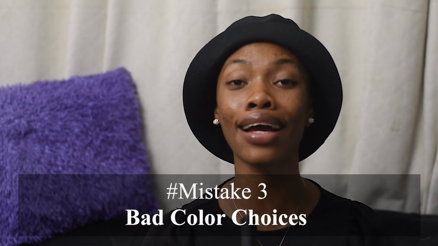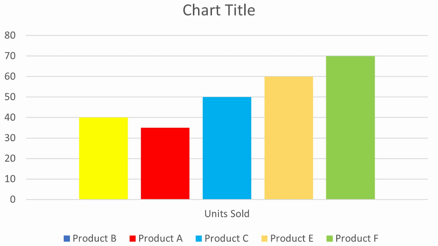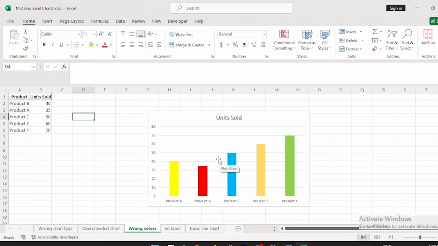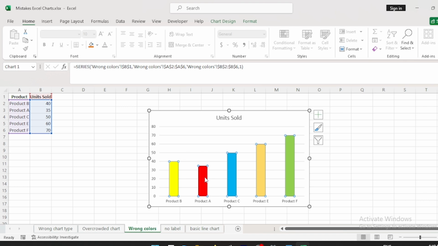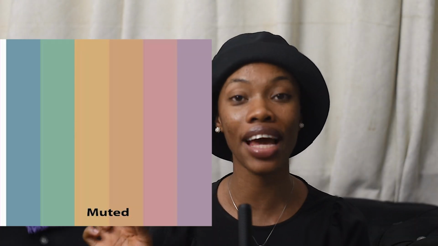The number 3 mistake I have for you today is bad color choices. If your chart looks like a rainbow, it is distracting. These colors are too bright and they are not professional. Click on one of the columns. Ensure that every one of the columns is highlighted. Then come here to the chart styles. Click on it and you can see color. Use muted professional colors and your audience will thank you. So don't make these mistakes again.